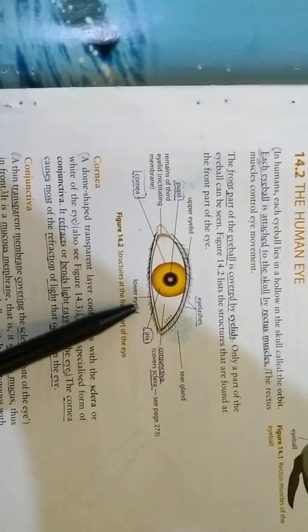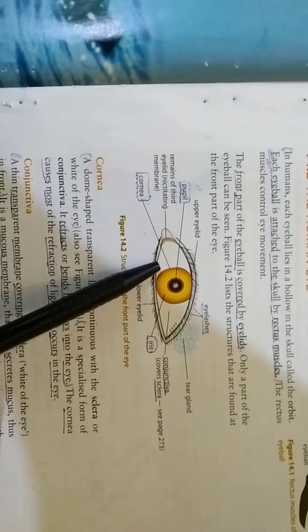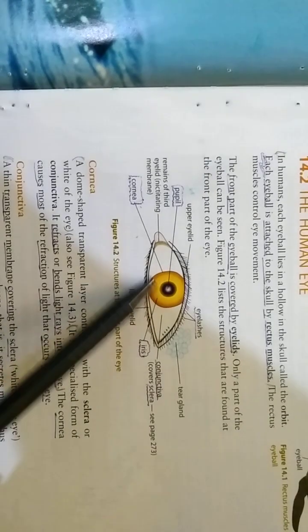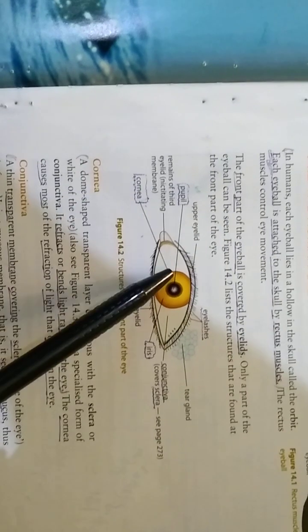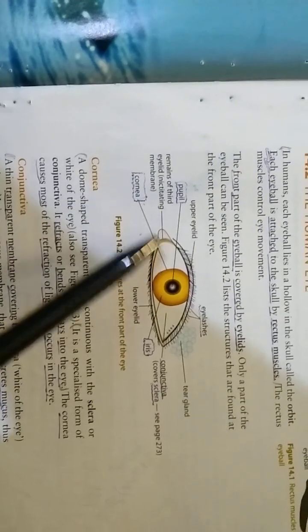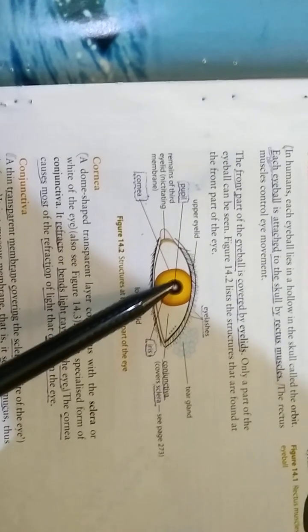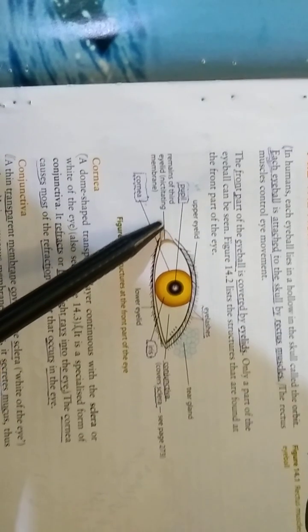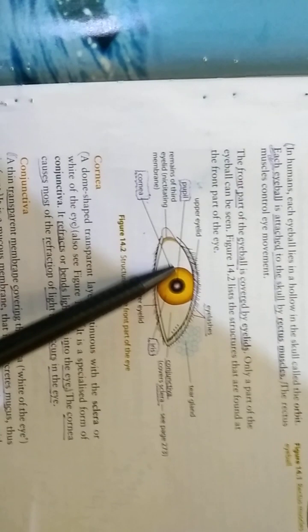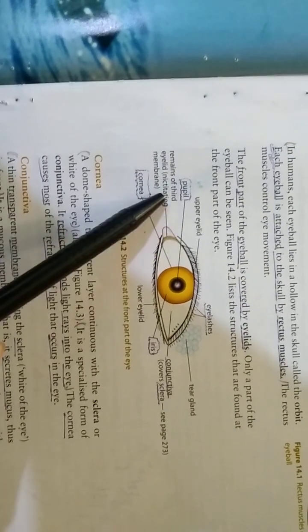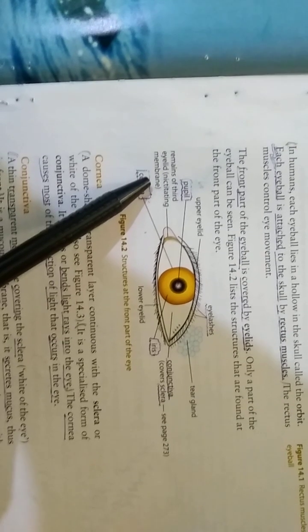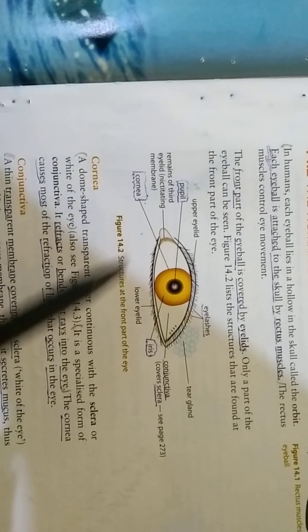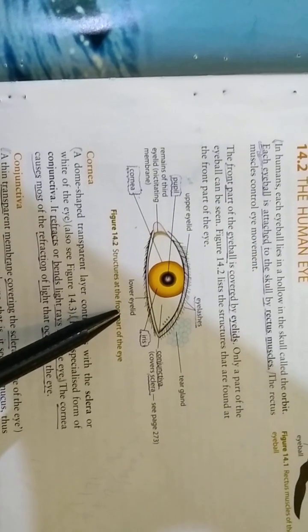Look at this diagram and try to understand the structure of the eye. The outermost boundary of the eyeball is called the cornea. The black part of the eye is called the pupil. Here is the upper eyelid, and in the front side remains the third eyelid, the nictitating membrane, and here is the lower eyelid.